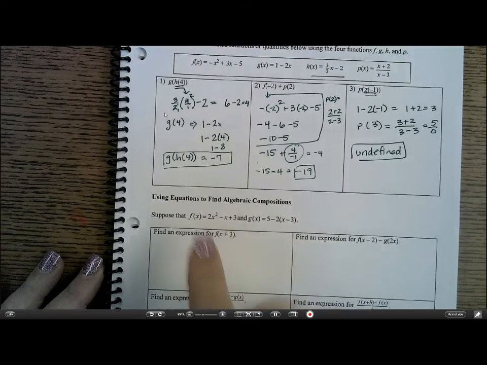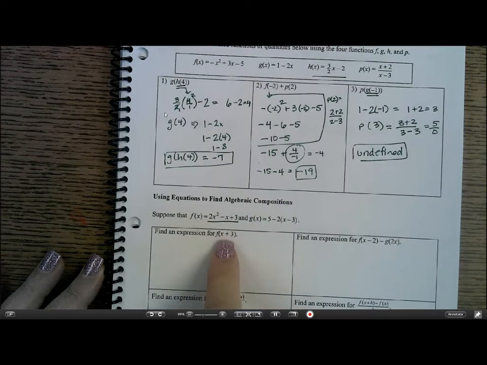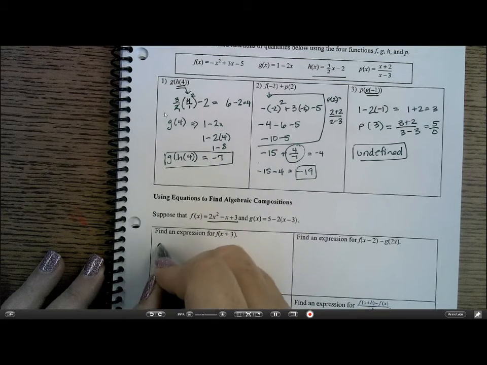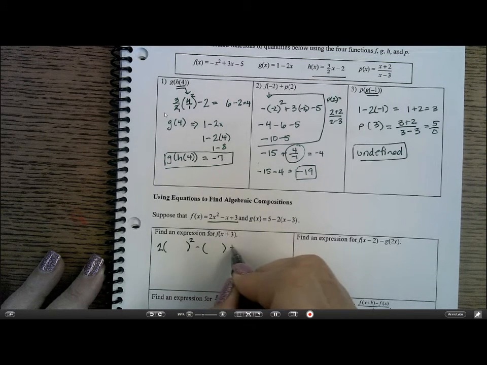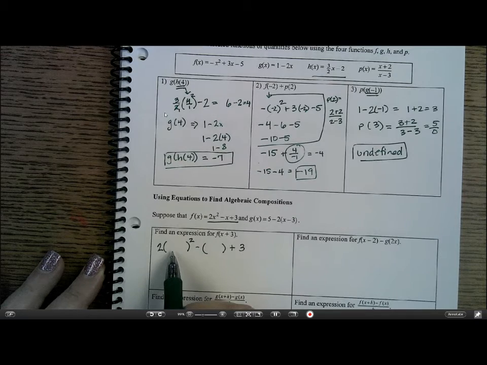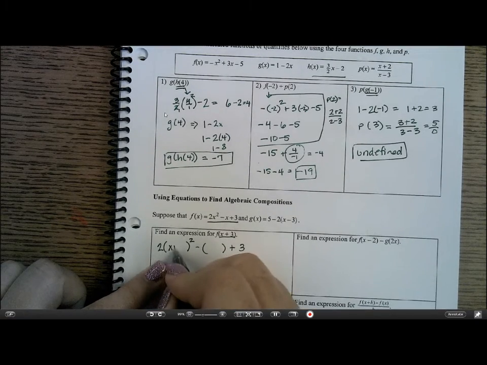So that just means in the f function, everywhere where there's an x, I'm going to plug in x plus 3. So this can get a little messy, so it's very important for you to be organized. So everywhere where there's an x, put parentheses, then go back and fill it in with x plus 3.